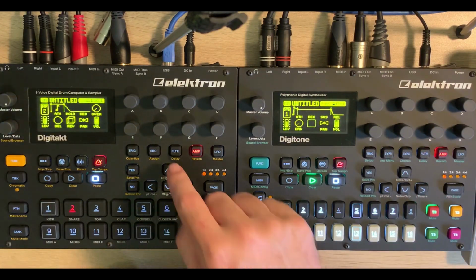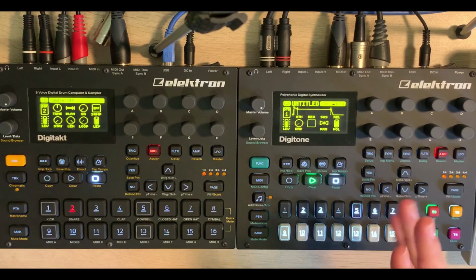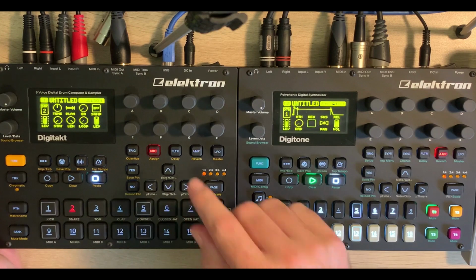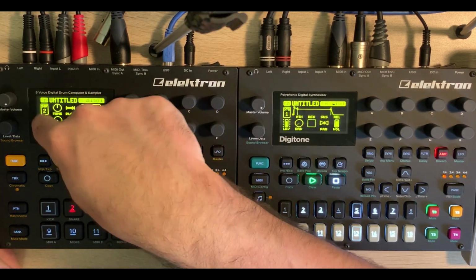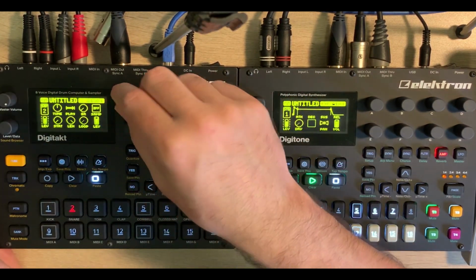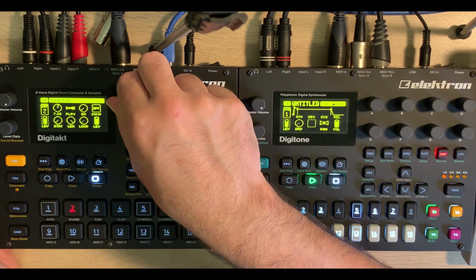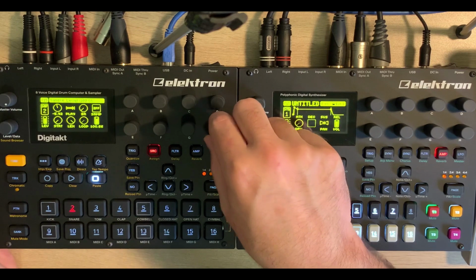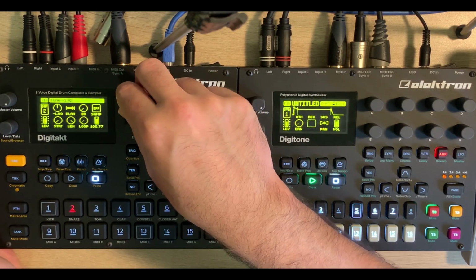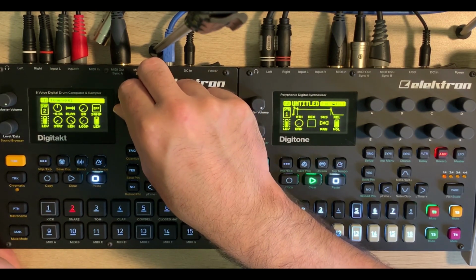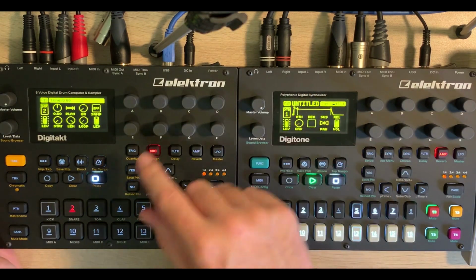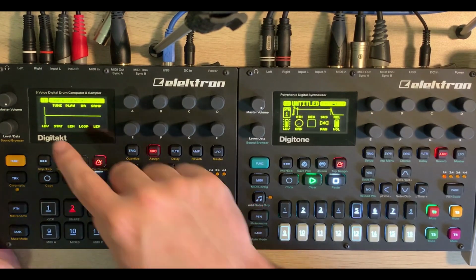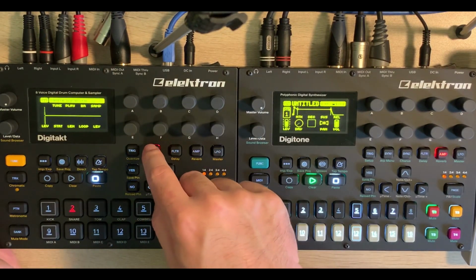Same for the Digitakt. For instance, if we go to the source page, which is about the sample, which sample you select and what you do with it, there are 8 little icons here, and there are 8 controllers. So the top left one controls the tuning, and the bottom right one controls the volume. And so actually this is quite easy once you get your head around it. There's a second page here with the same parameters, but it shows you the sample waveform.